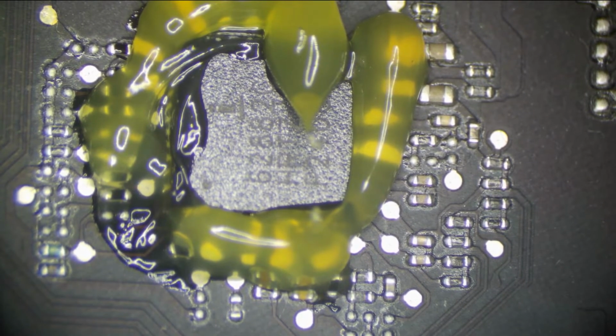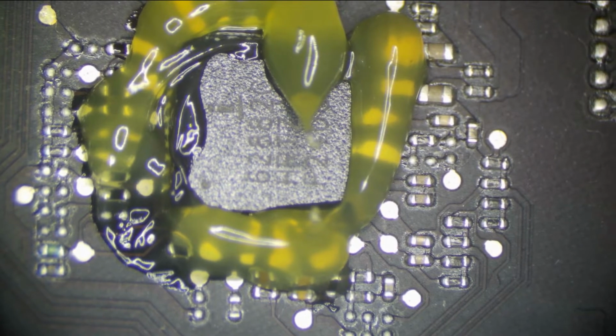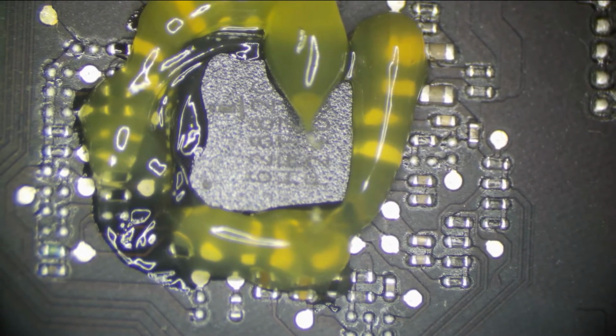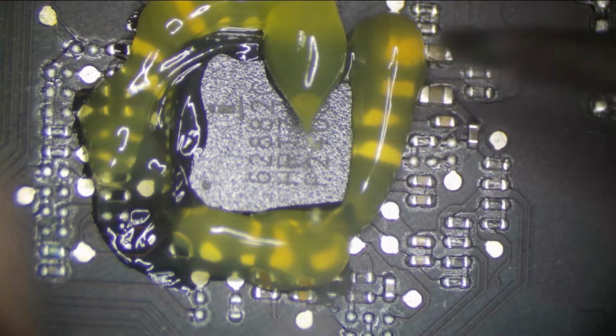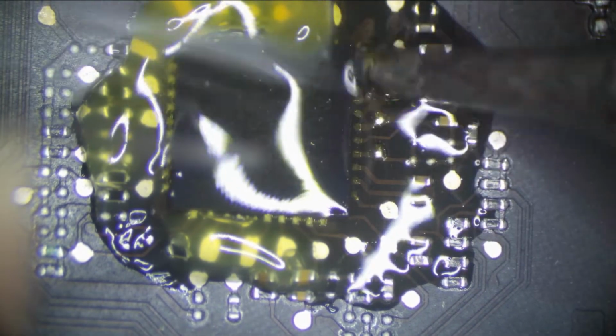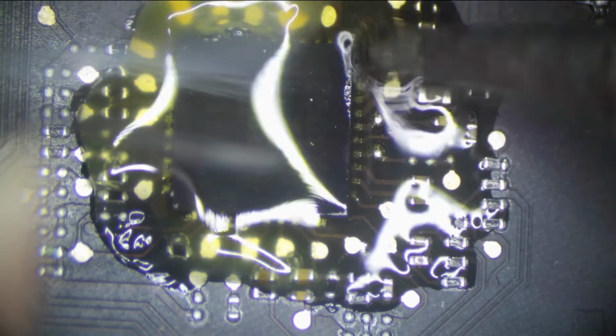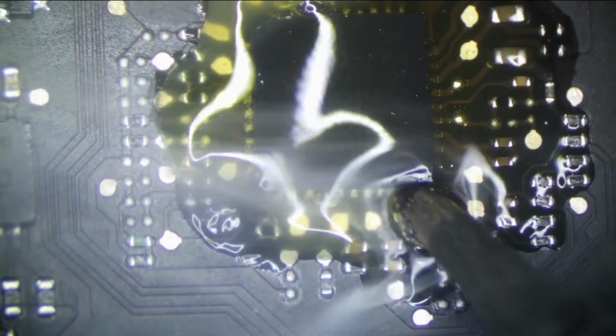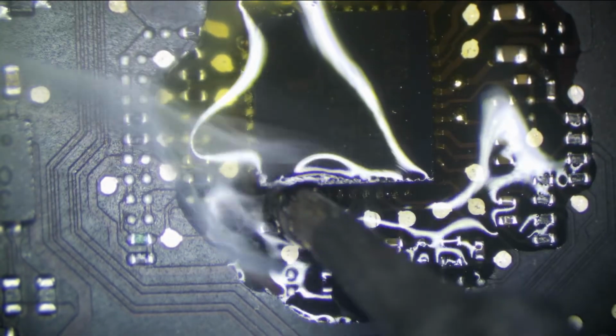Iron is just about hot. There we go, fully hot. And we're going to feed some leaded solder into this chip, right in this area. Those are nice. Nice resoldered pins.